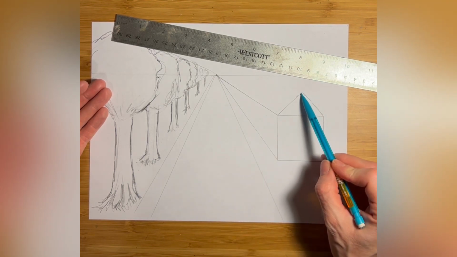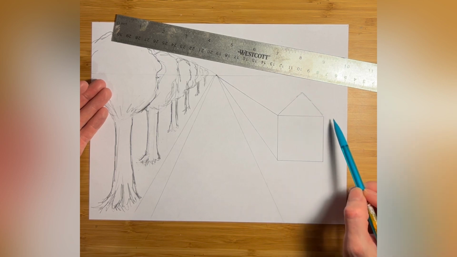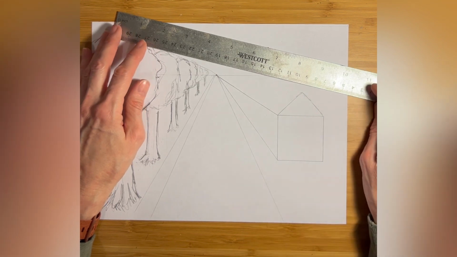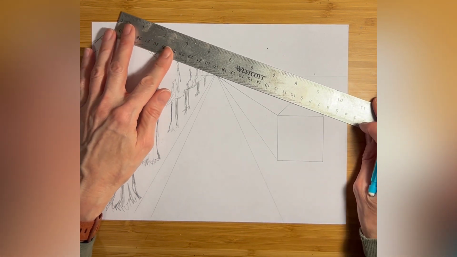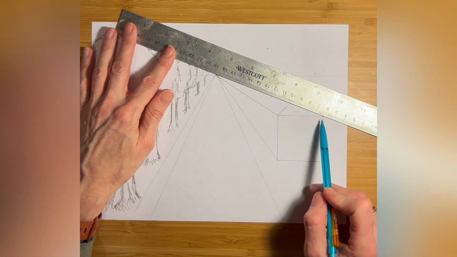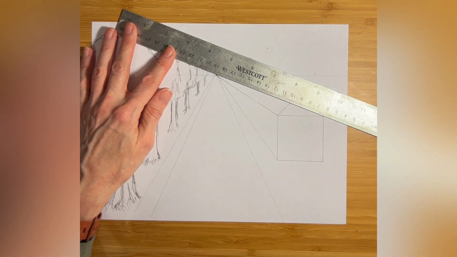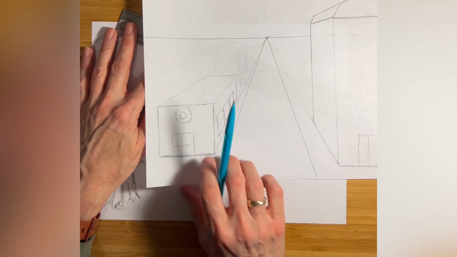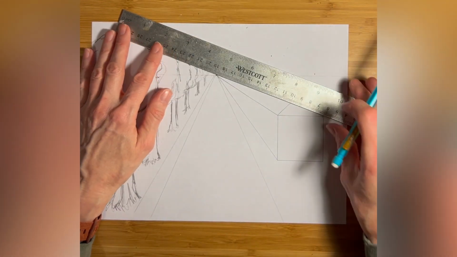Okay, it's the top of my roof rather than this side. If I didn't have the roof, if I didn't have this triangle on the roof, then I would be connecting this corner to the vanishing point. That is what I did over here on my Target building.